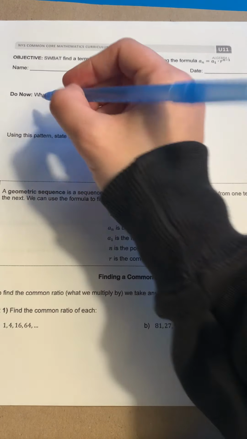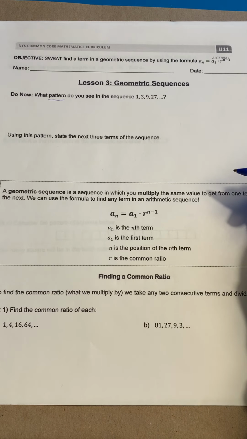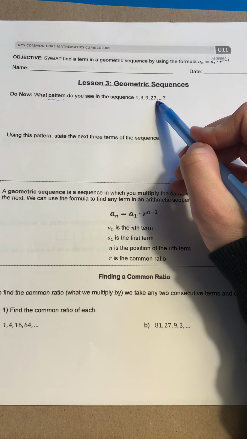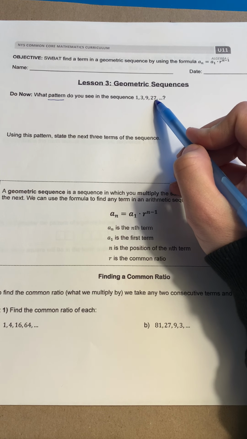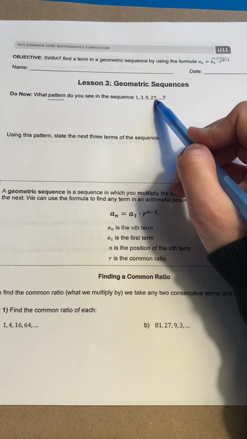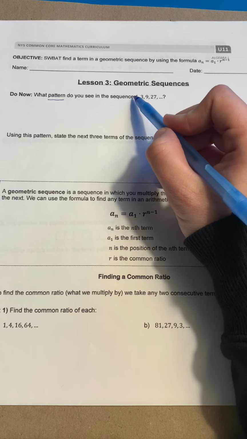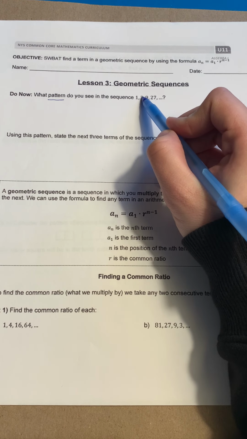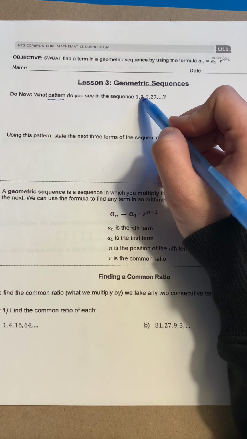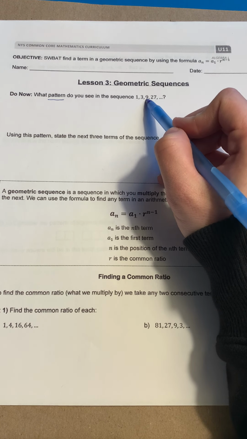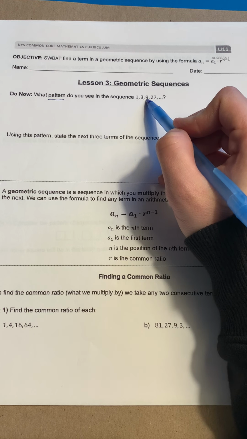Starting off with the do now, it says, what pattern do you see in the sequence? We have 1, 3, 9, 27. So my numbers are getting bigger, so I know it's either going to be adding or multiplication. If I try out adding, to get from 1 to 3, I would have to add 2. But if I add 2 to 3, now that next number should be 5, and it's not, it's a 9. So it's not addition, it must be multiplication.